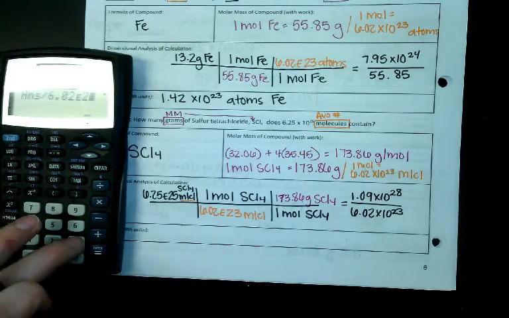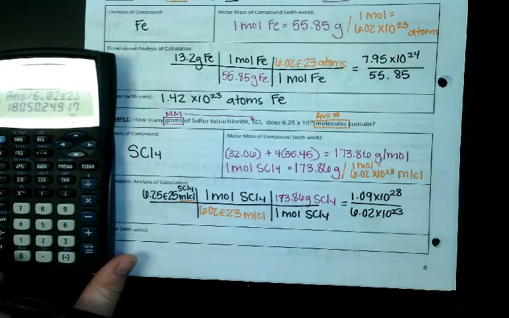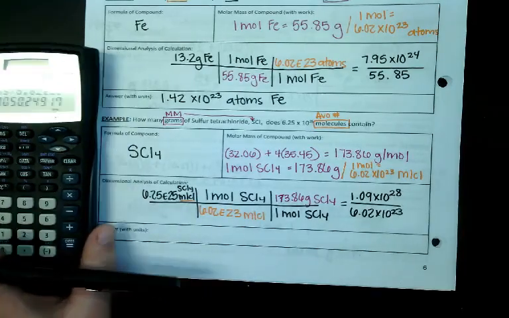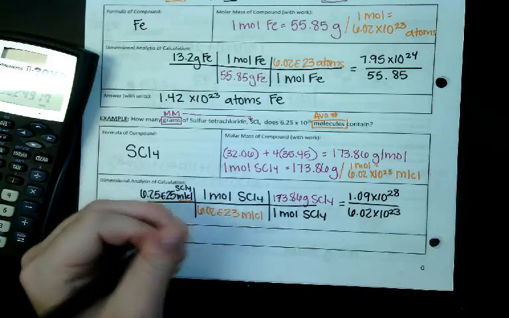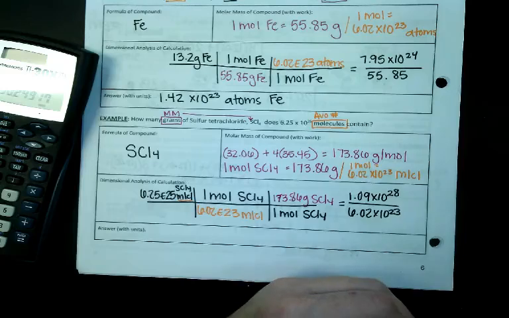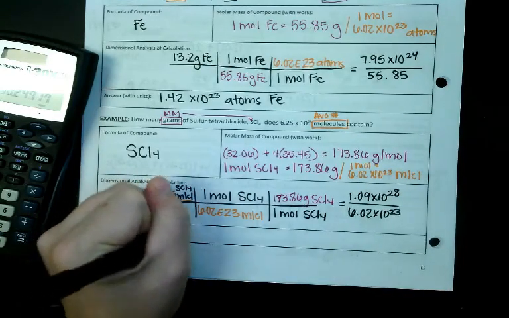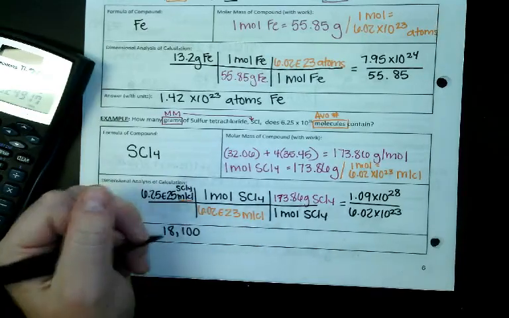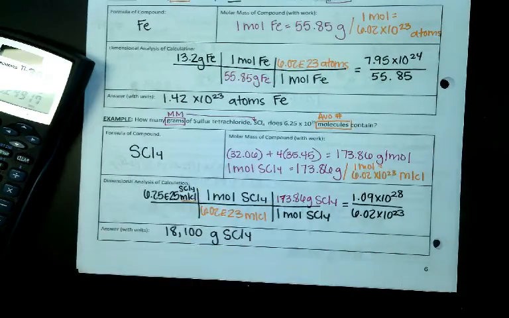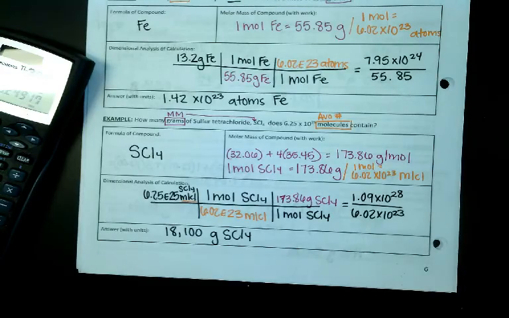Okay. So that's going to give me, now my given has 3 sig figs, so I'm going to round my answer to 3. So it's 18,050. So I'm going to round that to 18,100 because 3 sig figs grams of sulfur tetrachloride. Okay. Grams of sulfur tetrachloride.